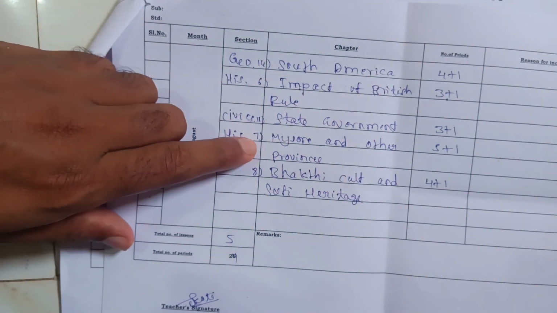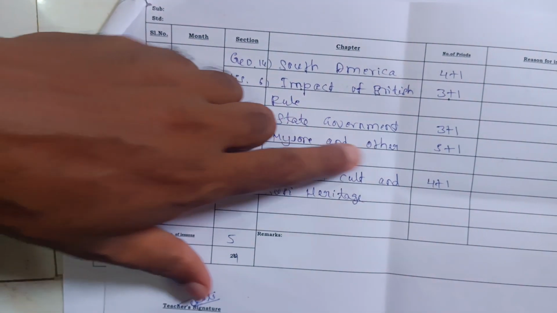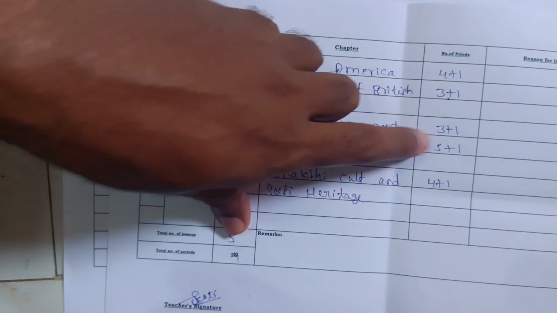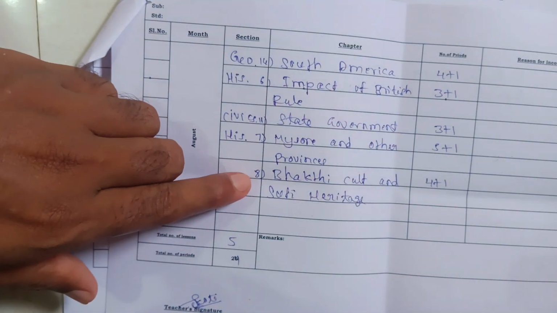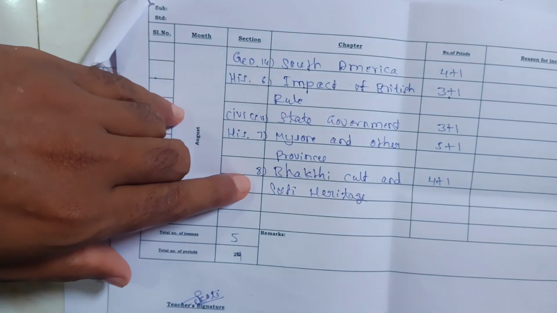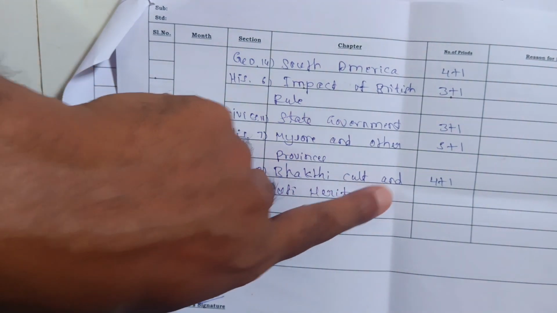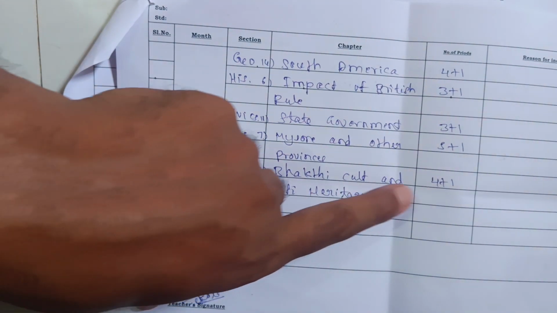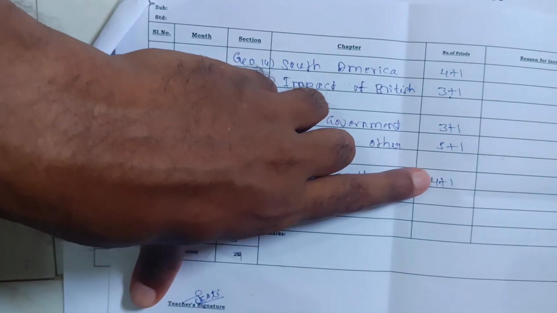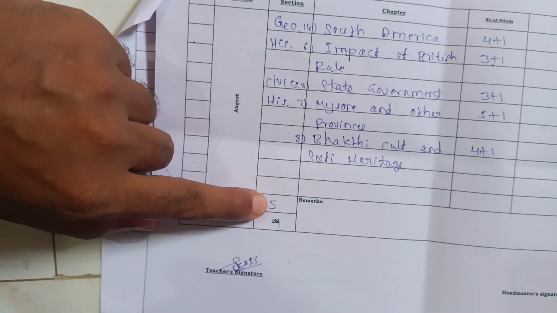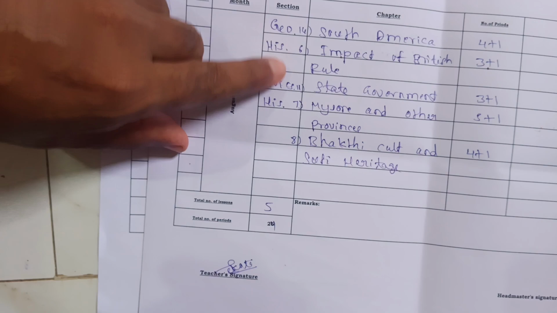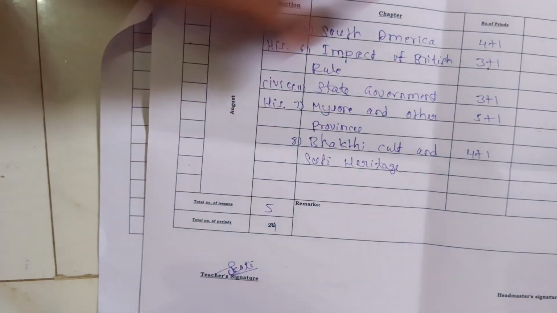Then from history the 7th chapter, Mysore and other provinces, in 6 periods. And from history itself the 8th chapter, Bhakti, cult and Sufi heritage. It can be completed in 5 periods. Okay, so I have written here 5, as I can teach these 5 lessons in the month of August.